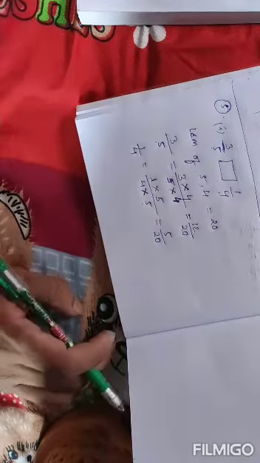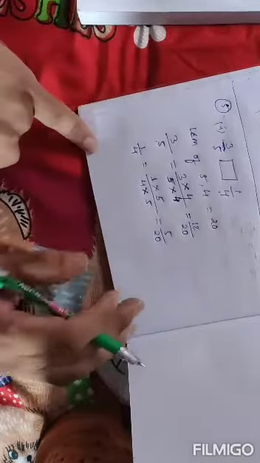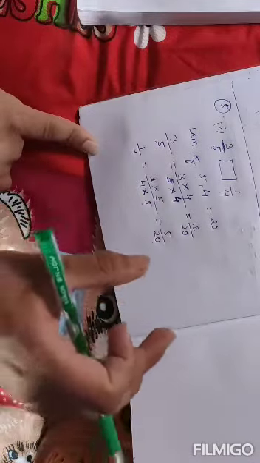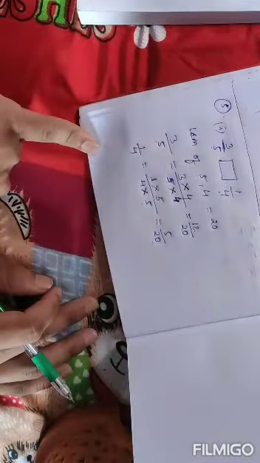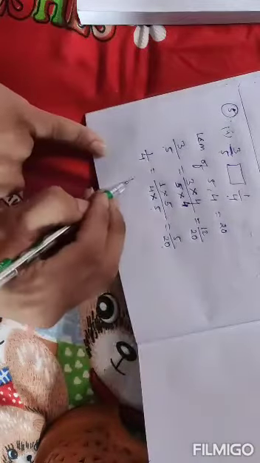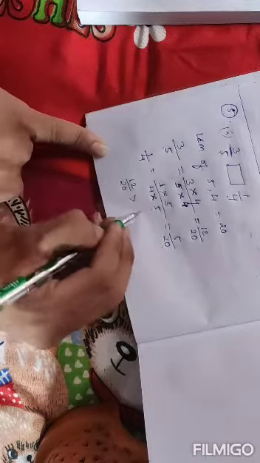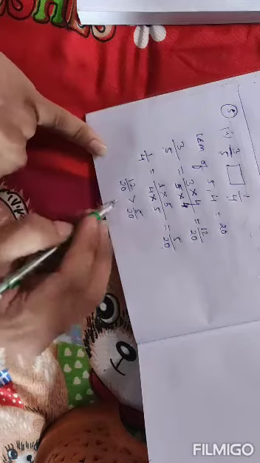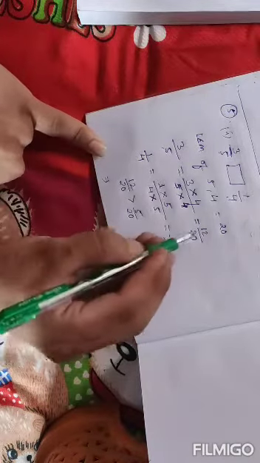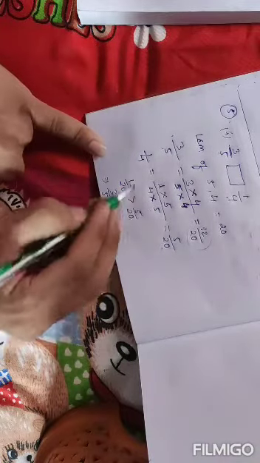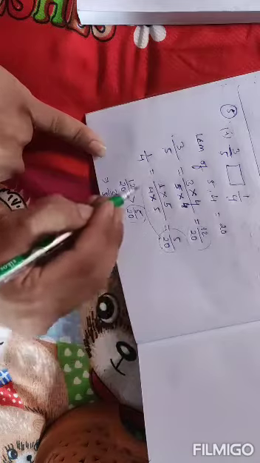Now, since we have the same denominator, the term with the higher numerator will be the greater one. That means whichever fraction has the greater numerator, that will be the greater one. So which one is greater? This one. So 12 by 20 is greater than 5 by 20, isn't it? Where did 12 by 20 come from? 12 by 20 came from this fraction, that is 3 by 5. And 5 by 20 came from 1 by 4.